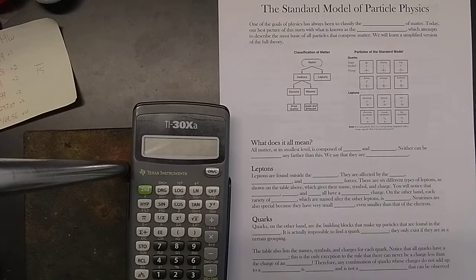All right, good evening. We are on to our very last video and very last topic for the year, which is the standard model of particle physics. This is a great way to sum up the modern physics unit because the standard model represents everything that we know about modern physics these days.